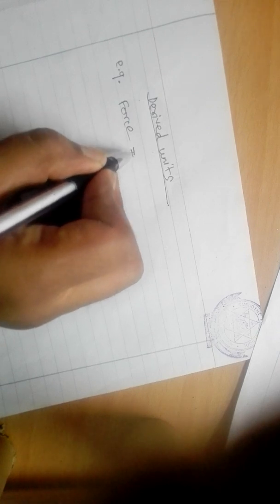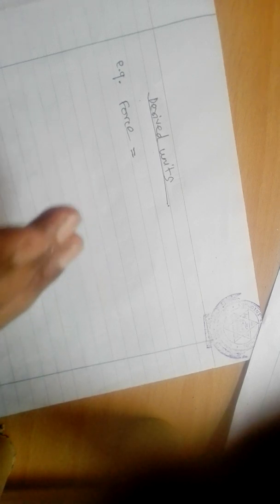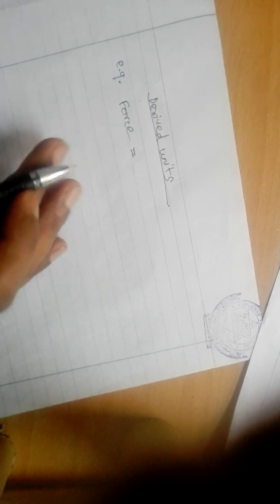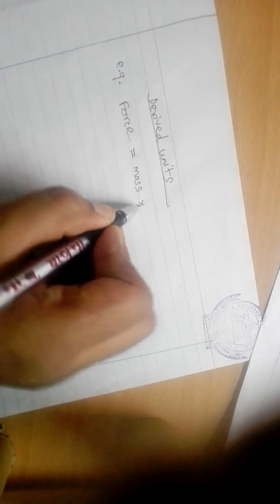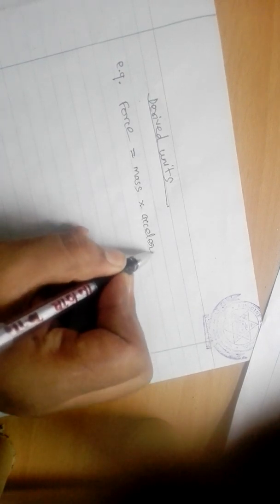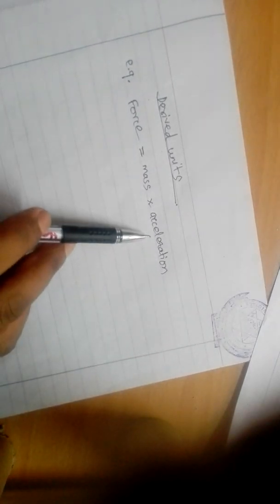For example, force. You know force? Force means an external agent that changes or tends to change the state of an object from rest to motion or motion to rest. And it is also measured mathematically by using a formula, mass into acceleration. Force is measured by using the formula mass into acceleration.